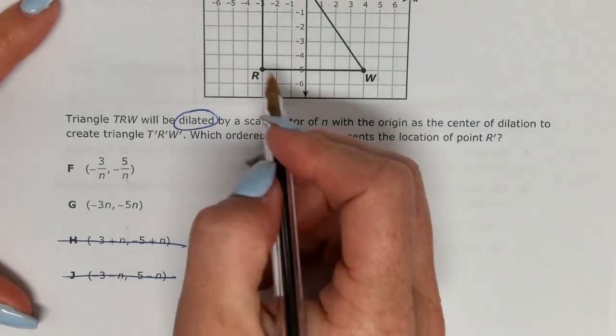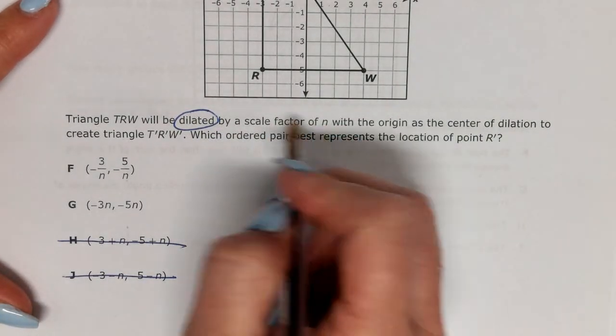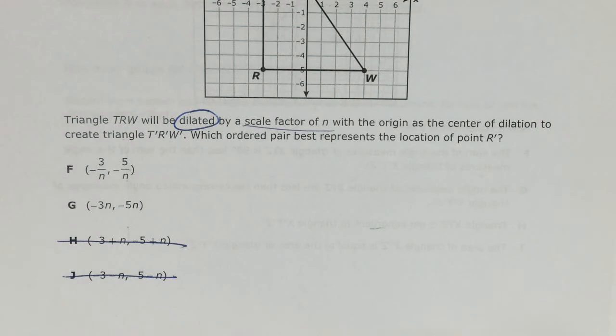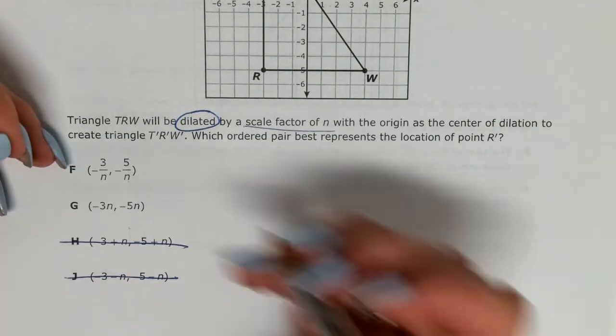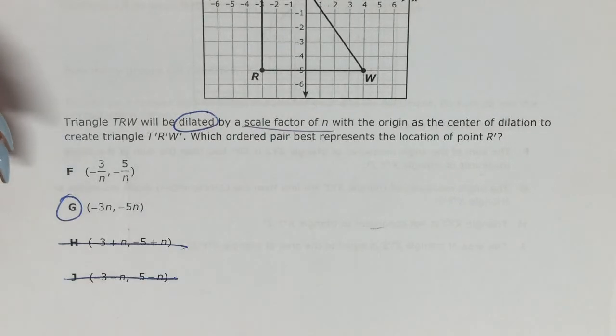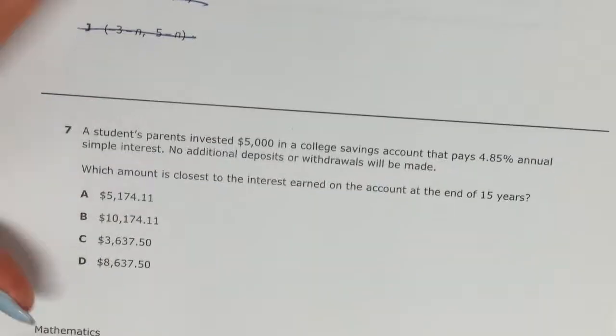All right, it says N is the scale factor. That means you're going to multiply by N. So what's the only one multiplying by N? G. What's wrong with F? It's dividing by N. In scale factors, you don't divide. You multiply. All right, number 7.